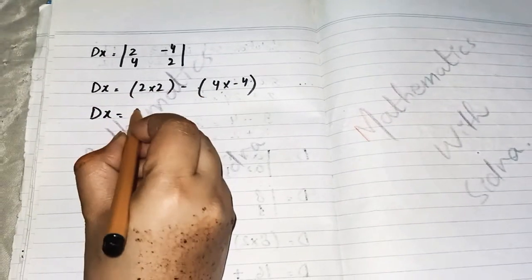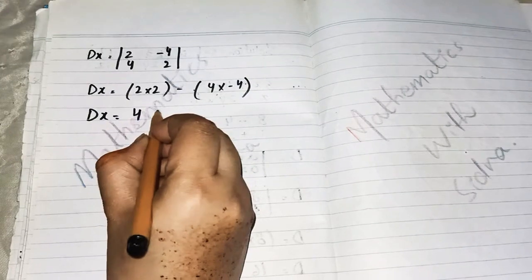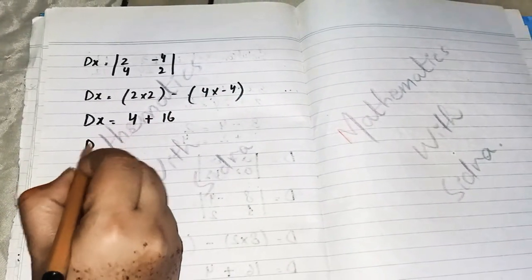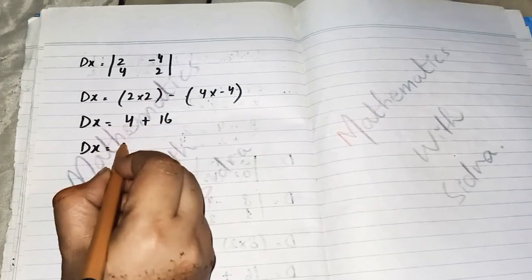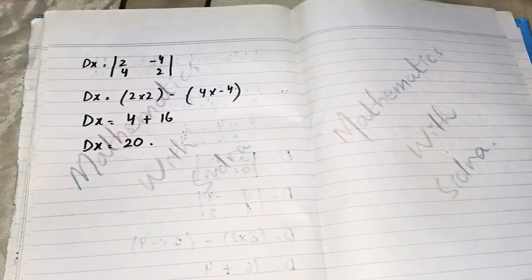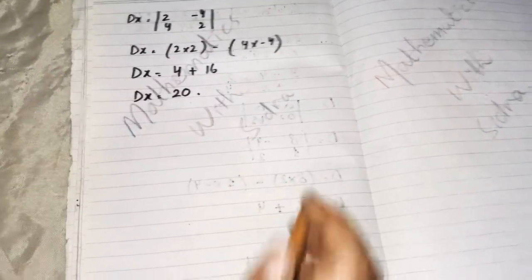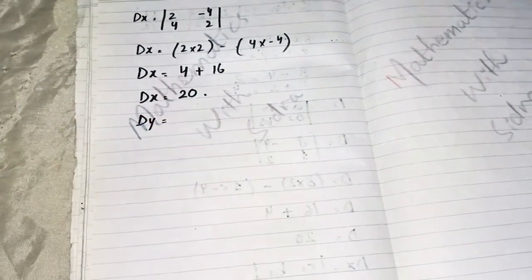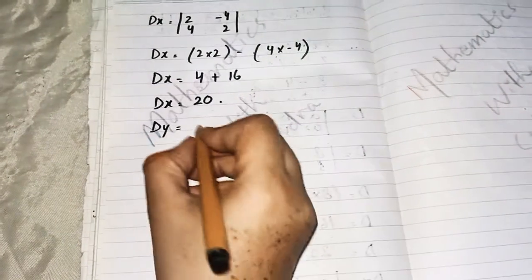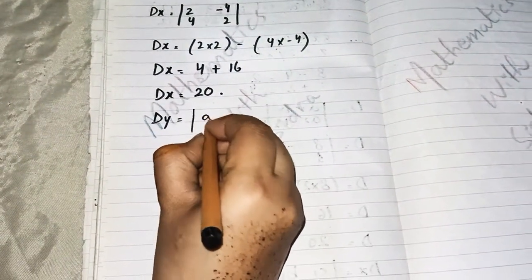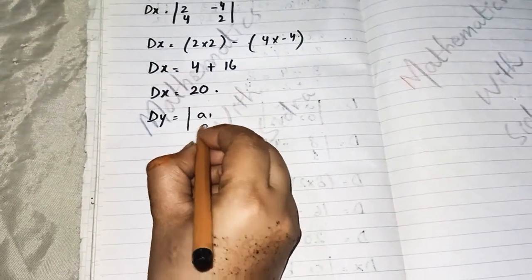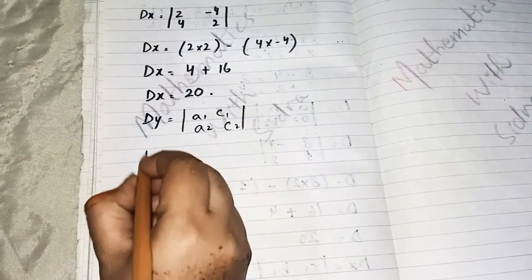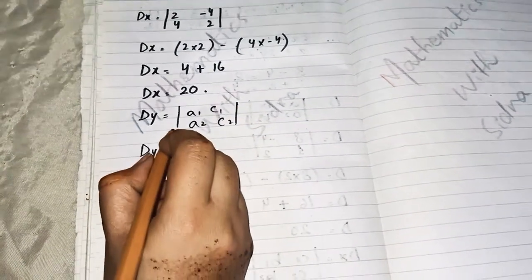dx is equals to 2 2s are 4, minus minus plus, 4 4s are 16. dx is equals to 4 plus 16 is 20. Now we have dx is 20. Now dy, we have to find out dy. The formula of dy is A1, A2, C1, C2. Now put the values according to the numbers.